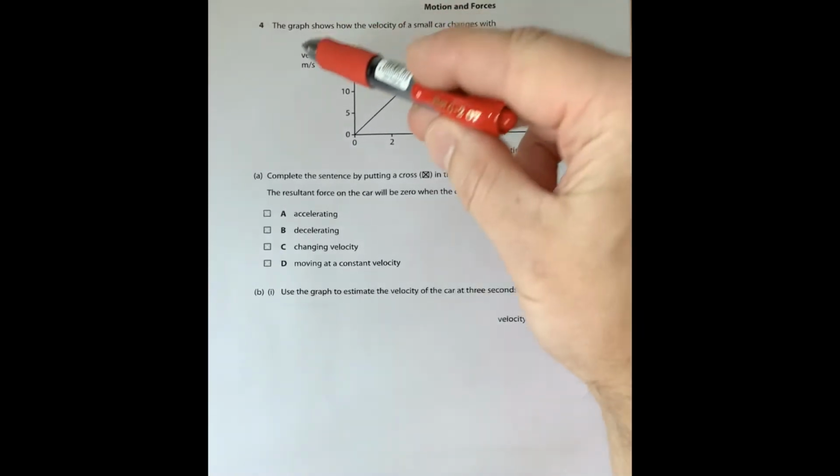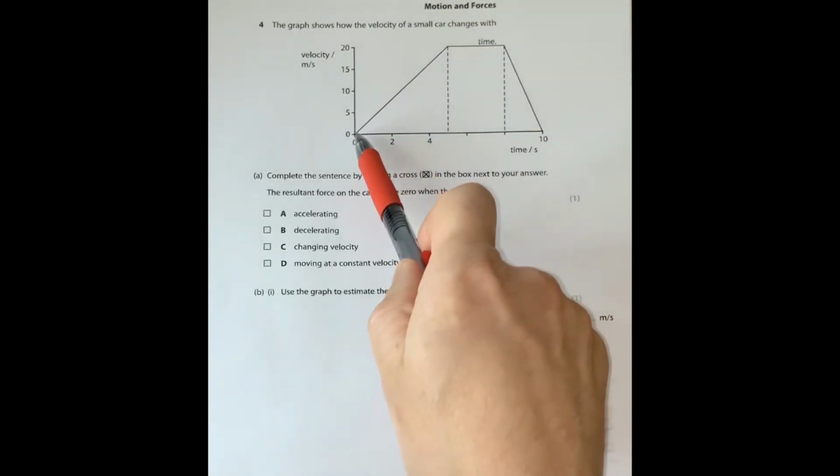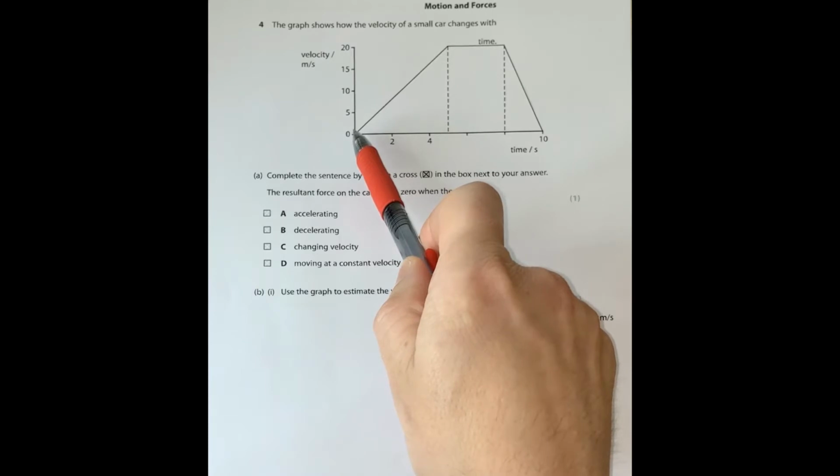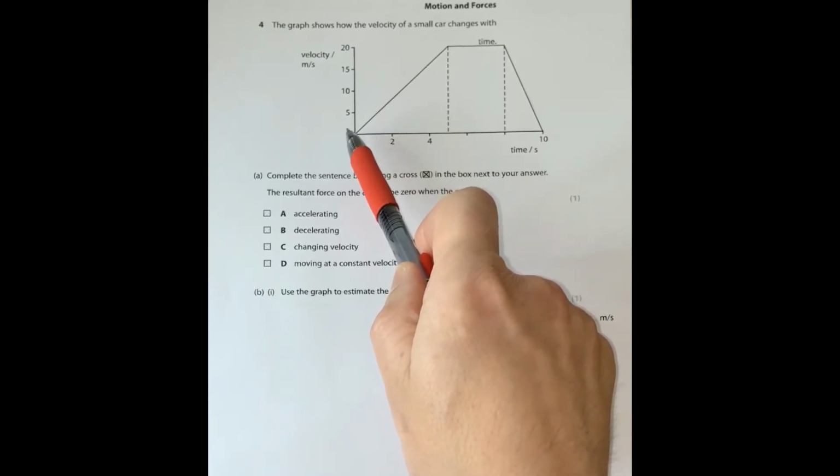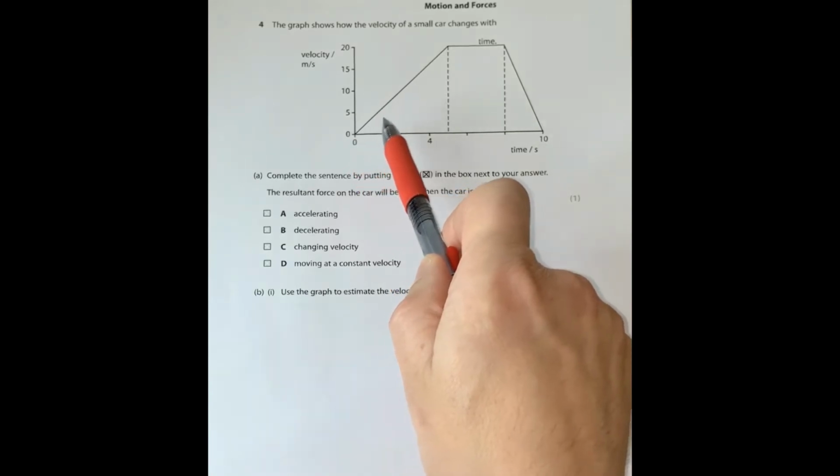So this question says, the graph shows how the velocity of a small car changes. So we've got time, okay, and we've got velocity on the y-axis. And so initially, this car is at rest, okay, so at 0 seconds, it has no velocity, it's not moving. But then what happens is, as the time increases, the velocity of this car increases up to a maximum velocity of 20 meters per second.